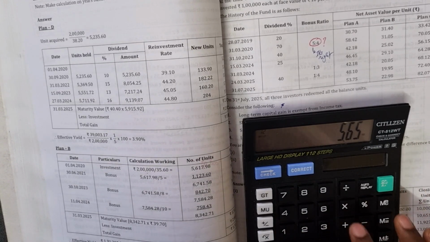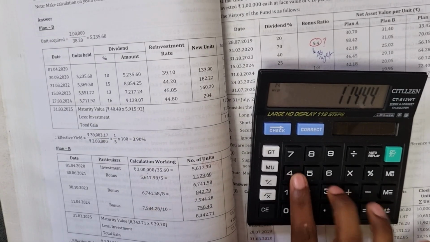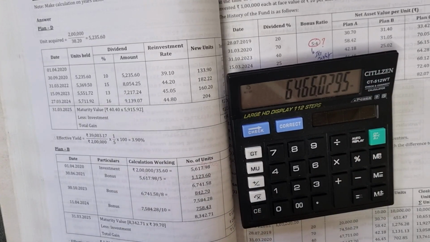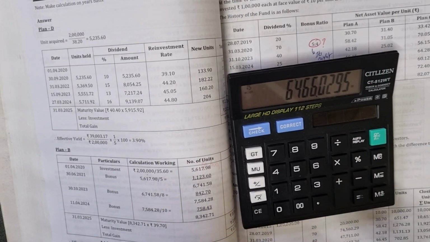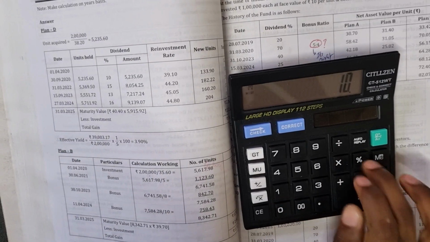This should be my profit. So I'm getting the profit as 644.66. Now we have to calculate tax on it into 10%, right?